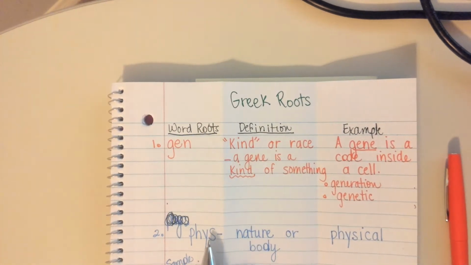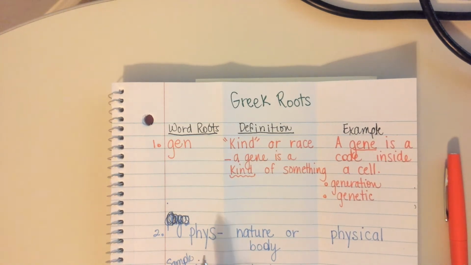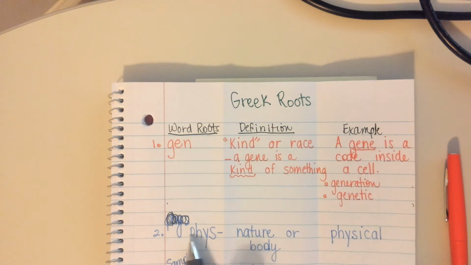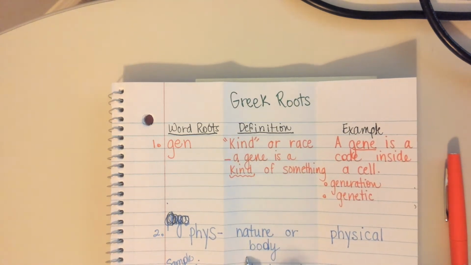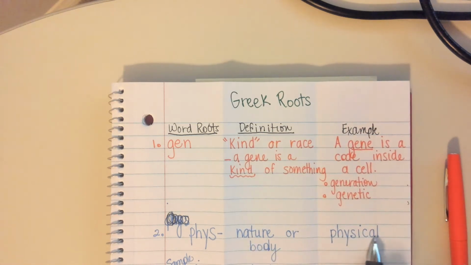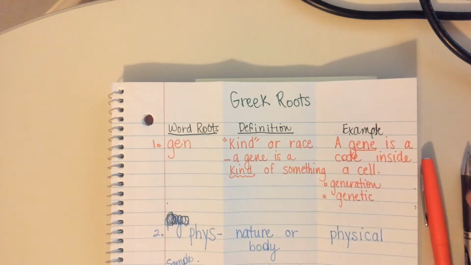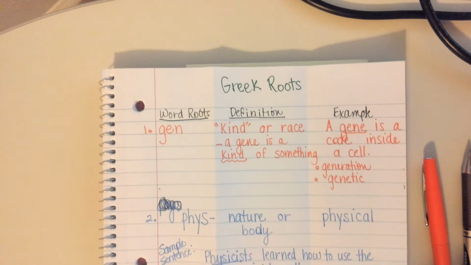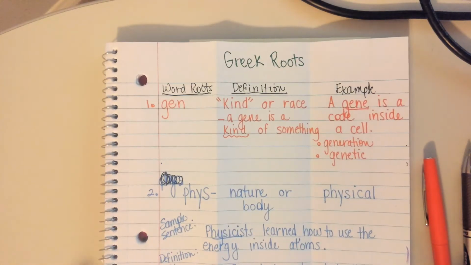Our next word root is phys, like the word part of physical. Phys refers to nature or body. Well, you can see how physical refers to body. And I have an example in a sentence. This is way more related to your turn book.